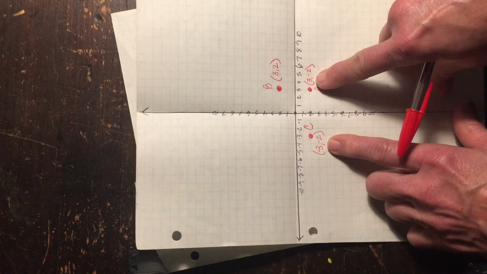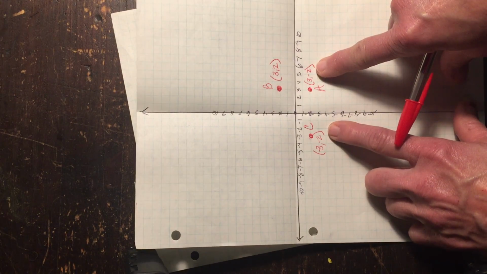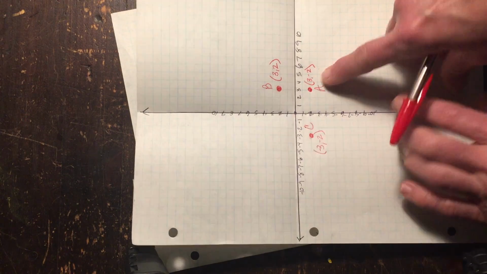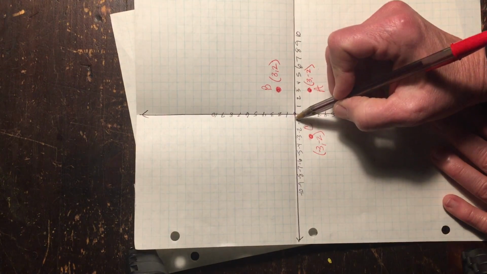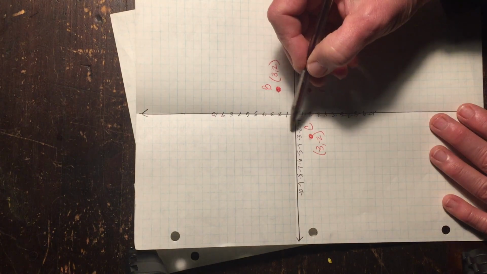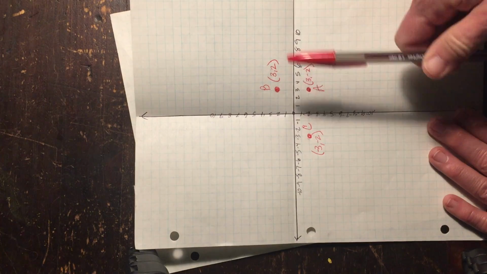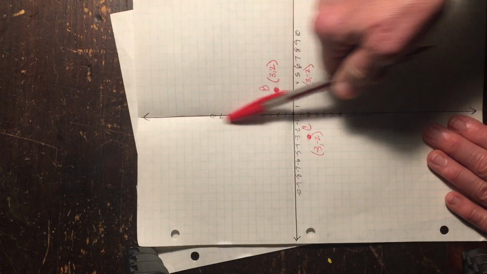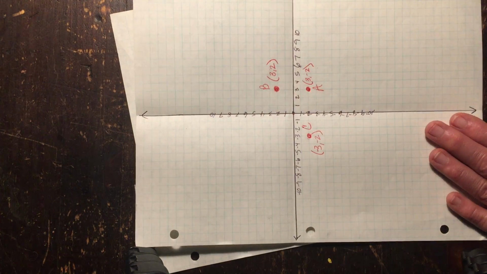Well, they have the same y value, but the x values are opposite of each other. And that is because we had a different direction horizontally, but we went down the same amount vertically. This point C is a reflection of point A over the y-axis.